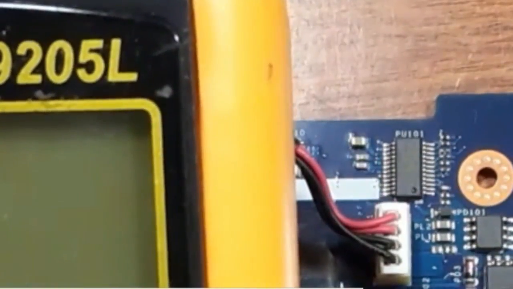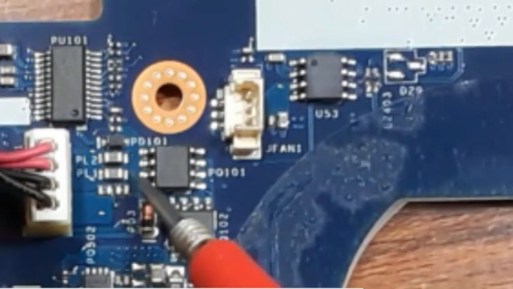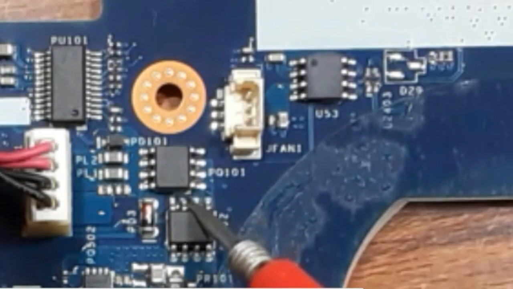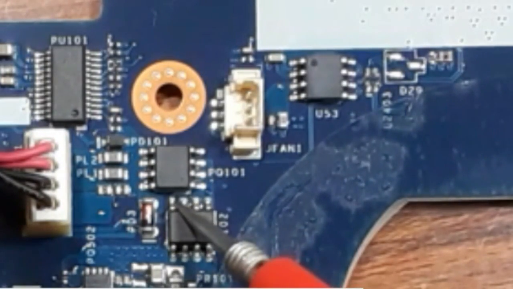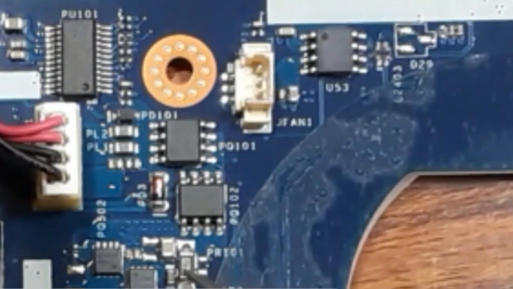Okay, so 19 volt should pass through these 2 coils and then go to this MOSFET and pass through this MOSFET and then go to the second switch or second MOSFET and pass through it and then goes to this resistor. This is the current sense resistor.